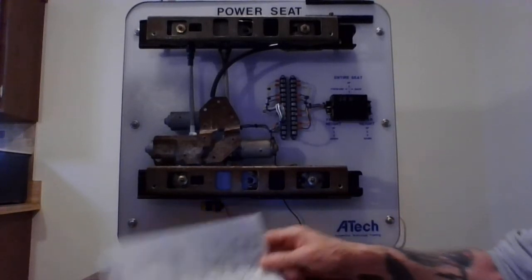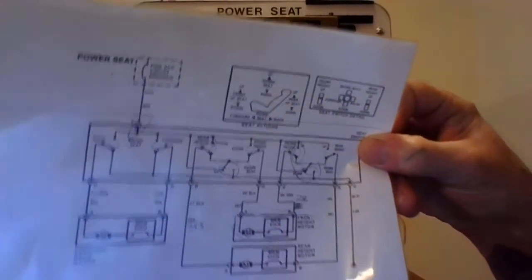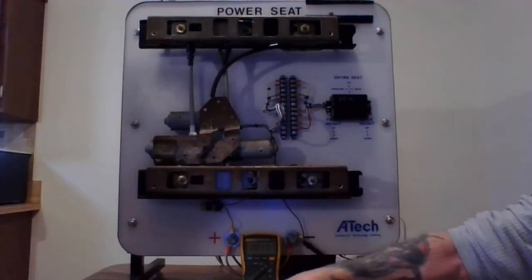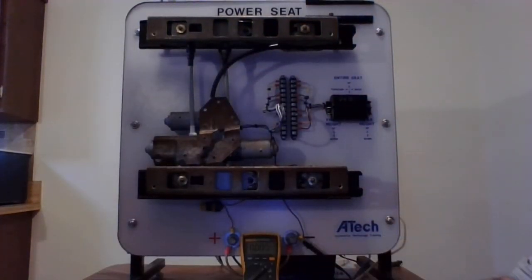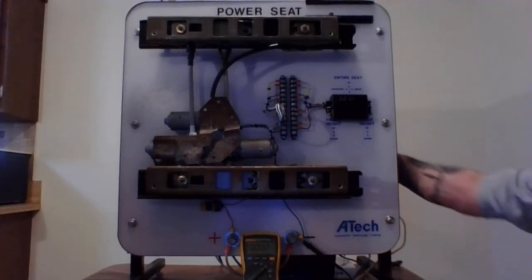One of the things you're going to need is a diagram for the actual circuit you are working on, so you're not looking at an entire vehicle. You only want to look at where the problem is and not the entire electrical system inside a vehicle.